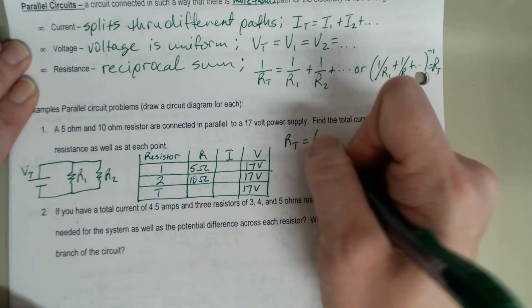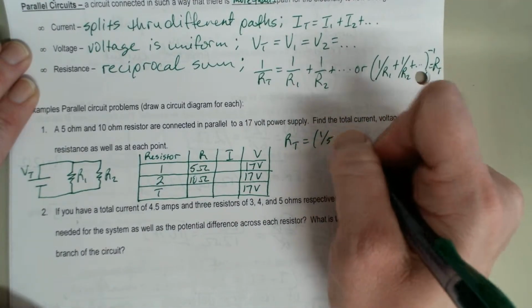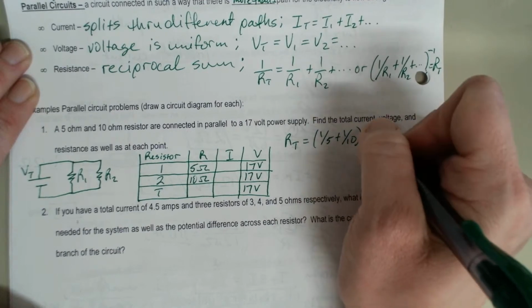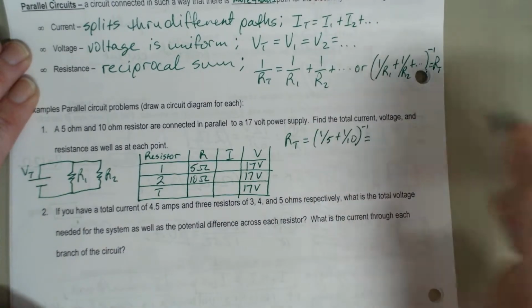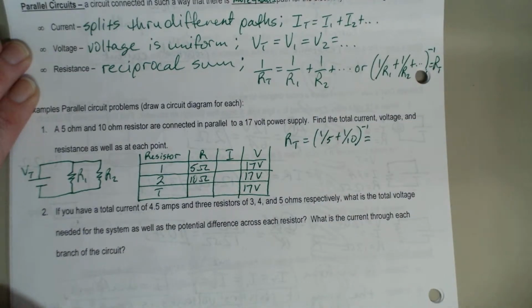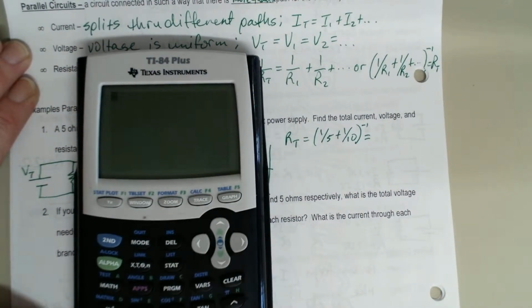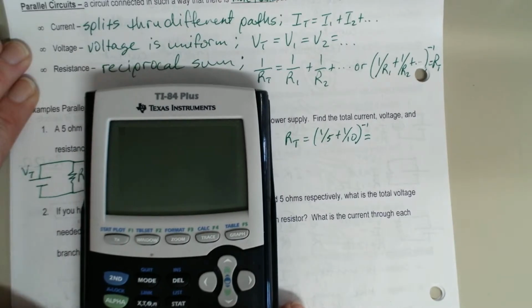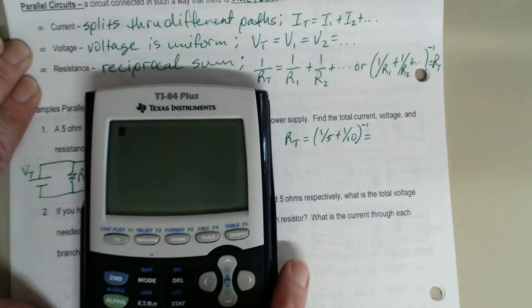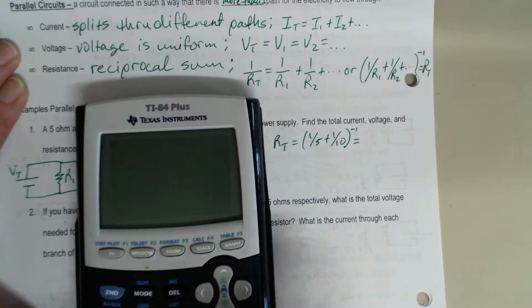So I could do, in my calculator, 1 over 5 plus 1 over 10 to the -1. So when you stick that in your calculator, in parentheses, 1 over 5 plus 1 over 10, close parentheses, and then do the negative first. And you get 3.33.